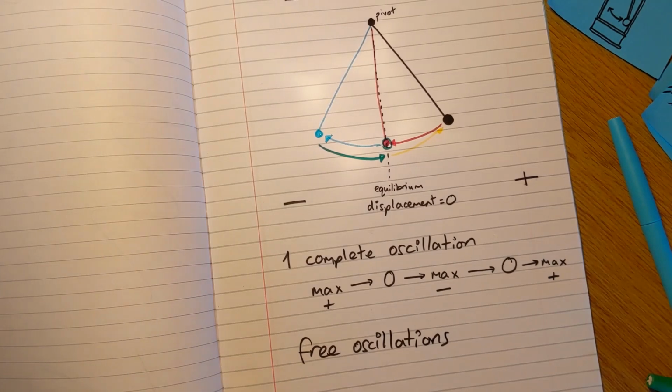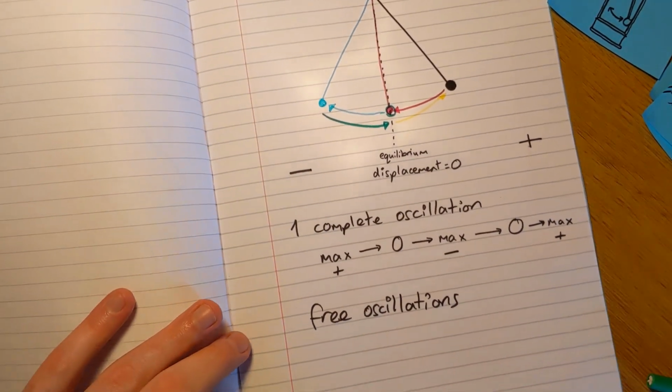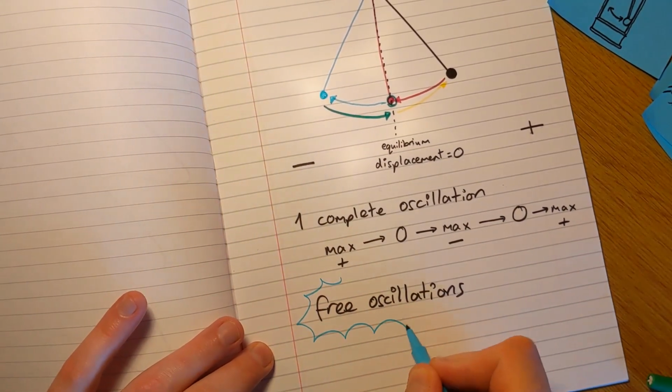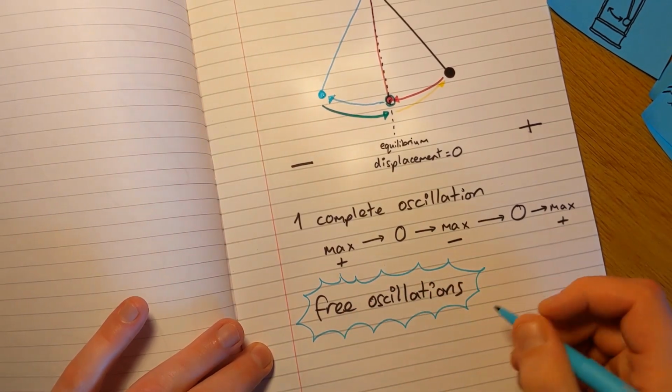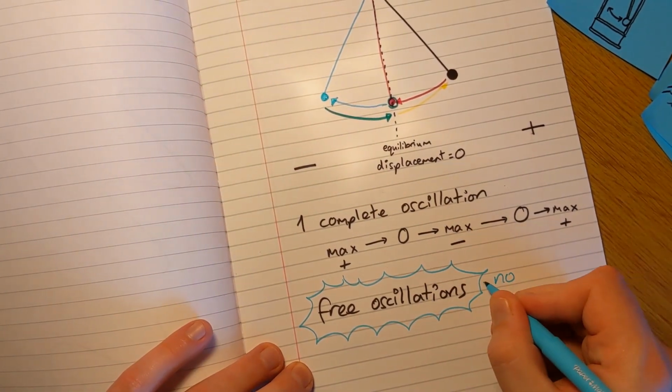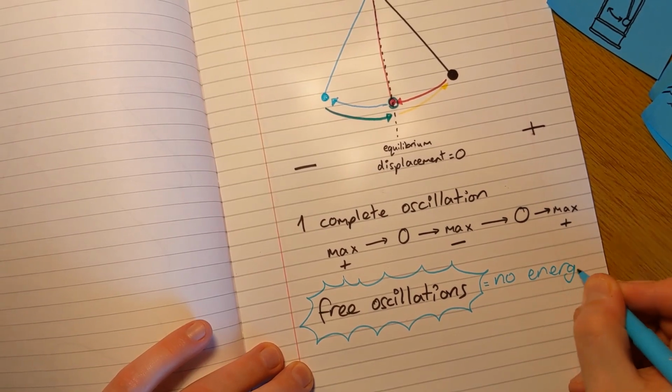I realise the colour doesn't particularly stand out in that black. Let's have it a lovely sky blue. So no energy losses to friction.